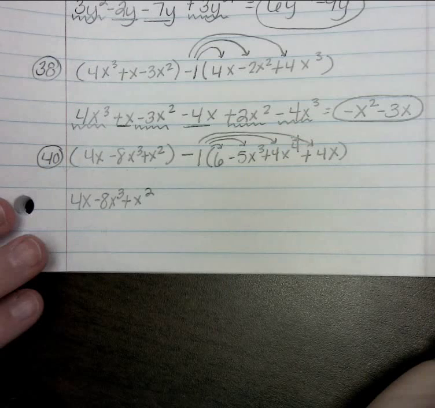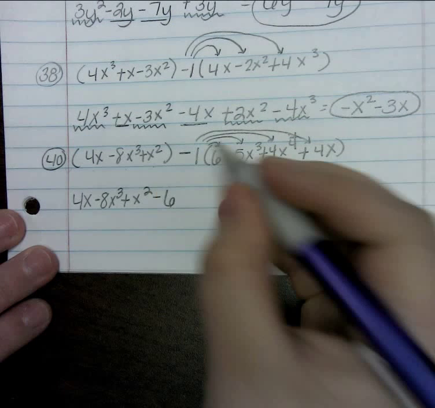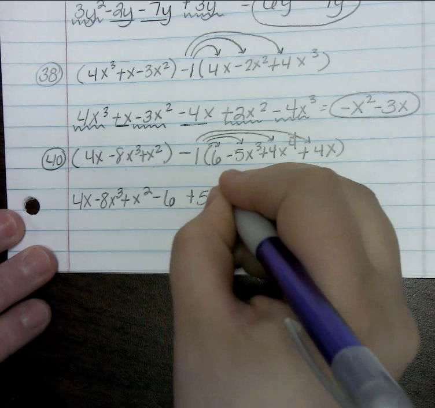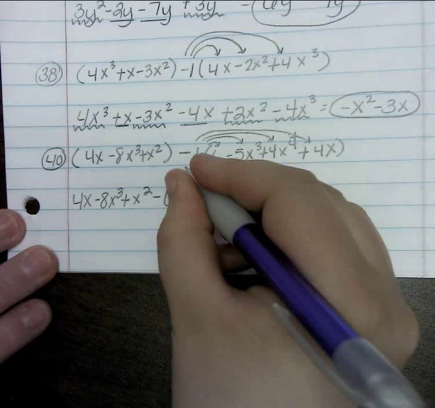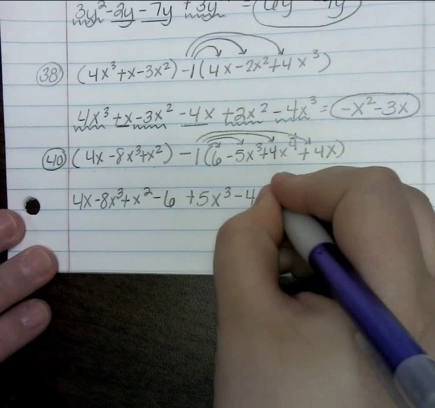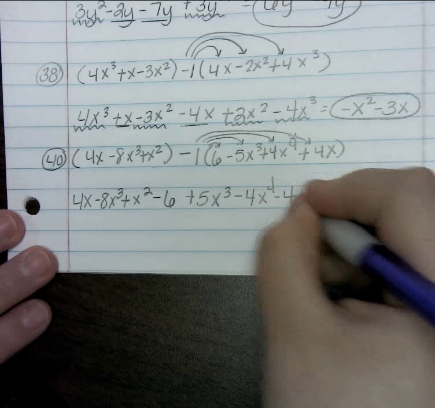So -1 times 6 is -6. -1 times -5x to the third is positive 5x to the third. -1 times 4x to the fourth is -4x to the fourth. -1 times 4x is -4x.